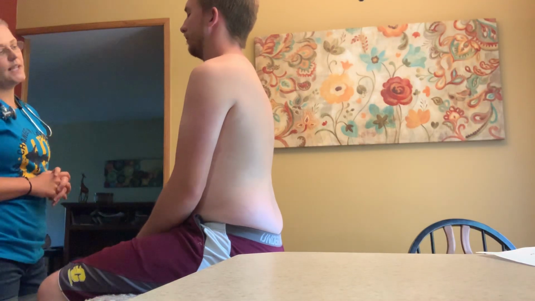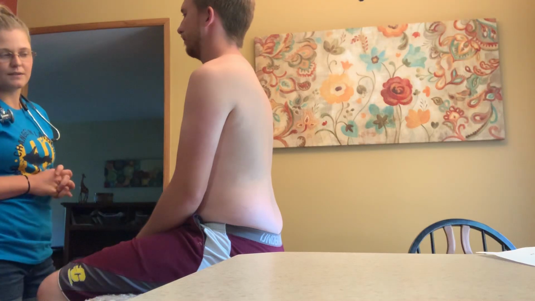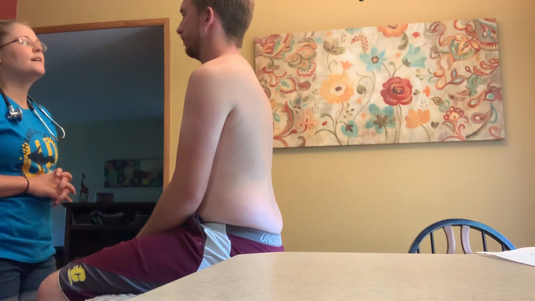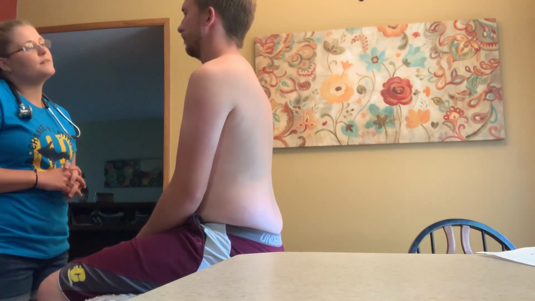Skin is dry and intact. There do not appear to be any bumps, lesions, bruises, scars, or scabs. Next, we're going to move on to the face. Face is symmetrical. There is no drooping on the right or left side.